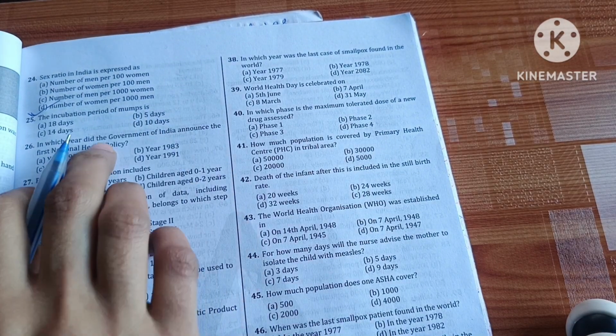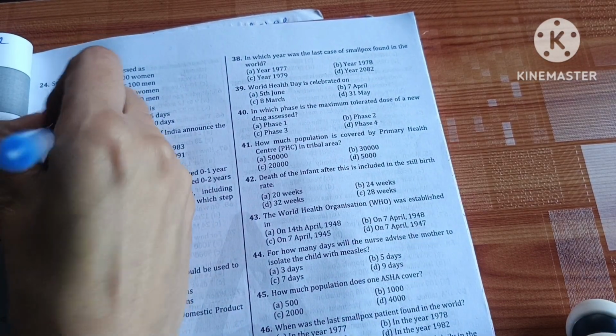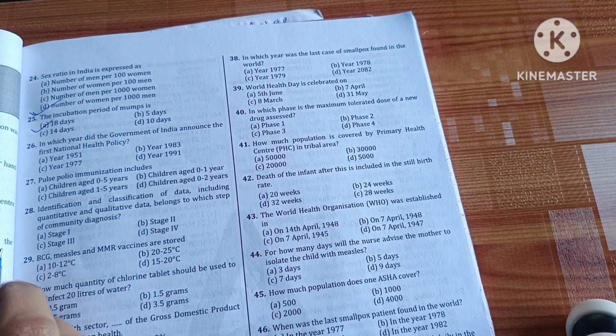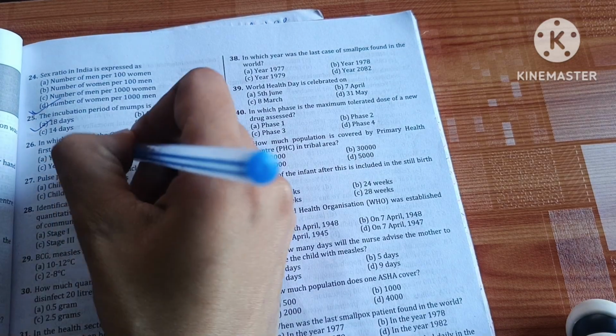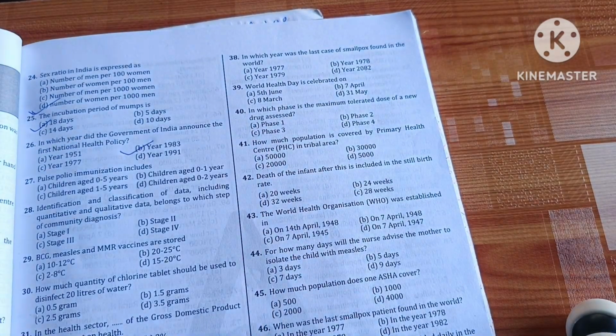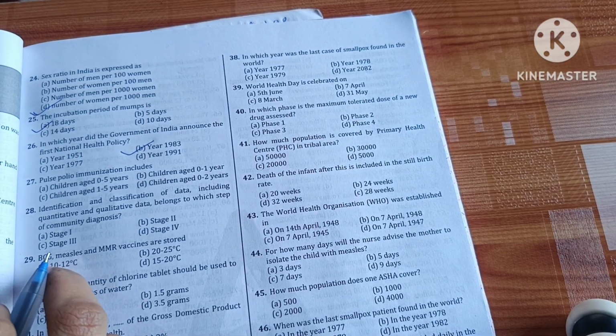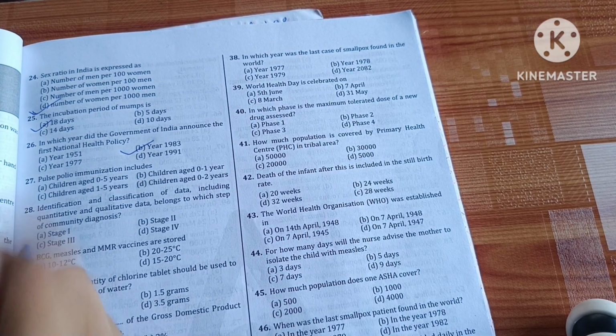The incubation period of mumps is 18 days. In which year did the Government of India announce the first national health policy? 1983. Pulse polio immunization includes children aged 0 to 5 years.